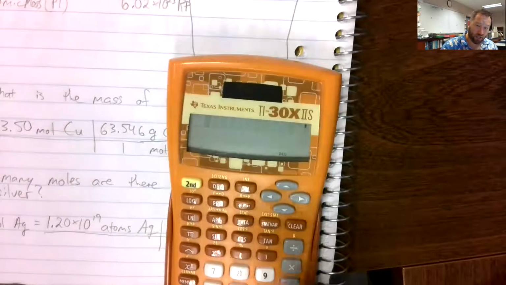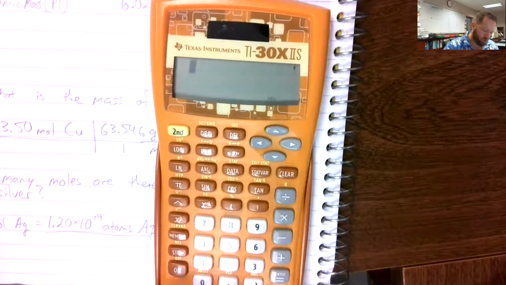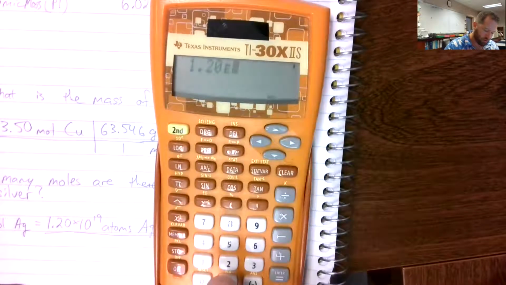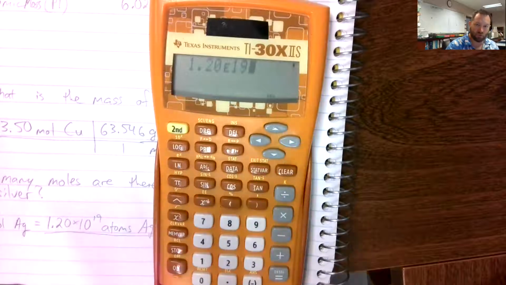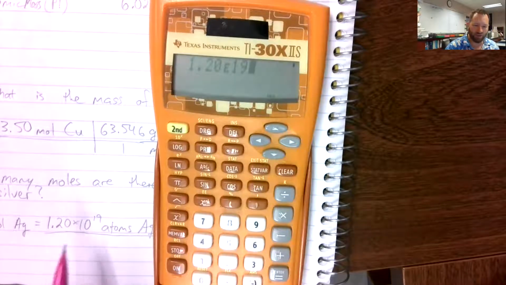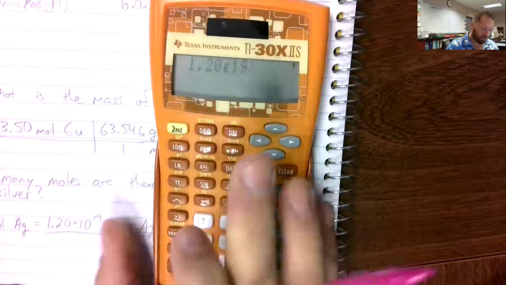Once again, we're ready to compute. Watch how I'm entering these numbers in my calculator here. For this 1.20, I'm going to put 1.20, second, big E, 19. You can all see that on my calculator. I don't hit the times 10. I don't have a caret symbol, none of that. I just hit 1.20, big E 19.